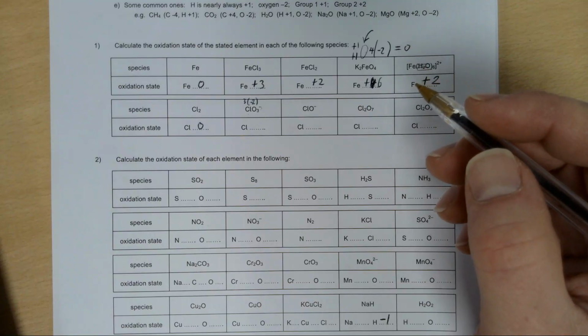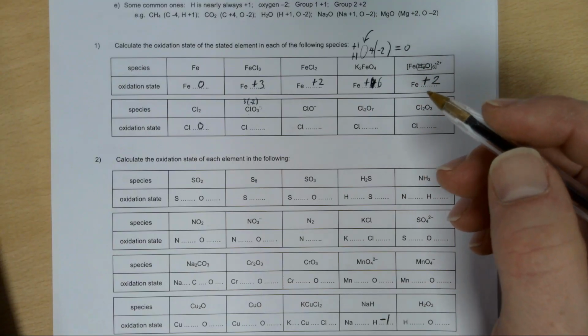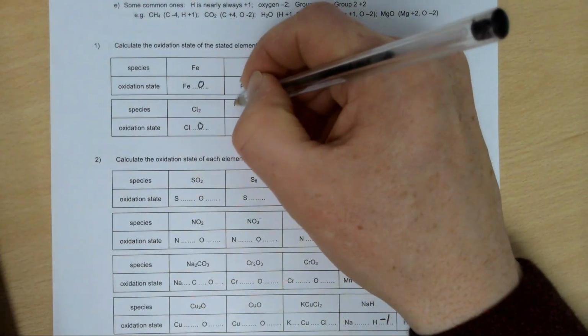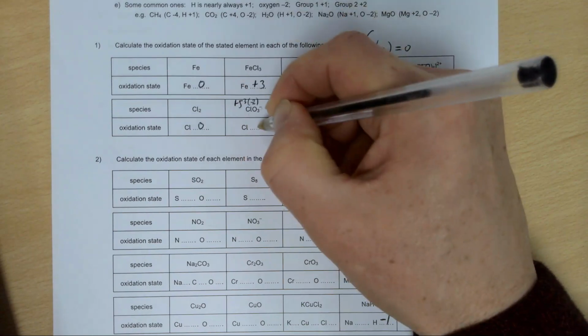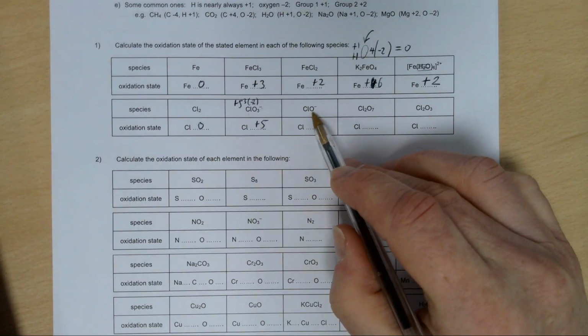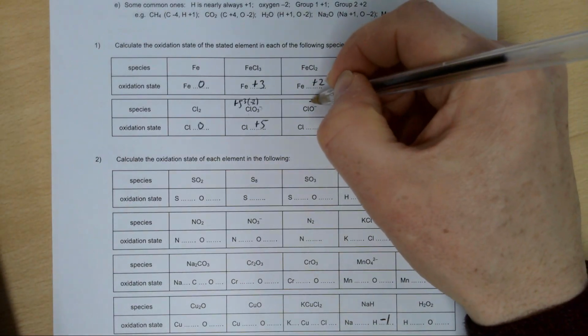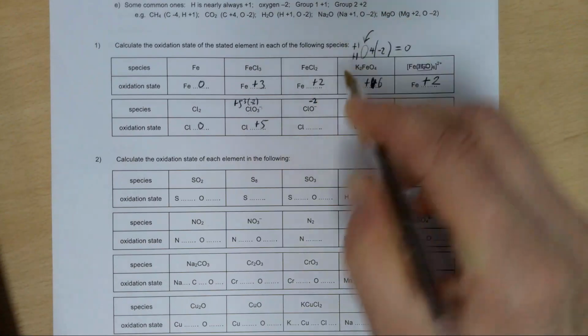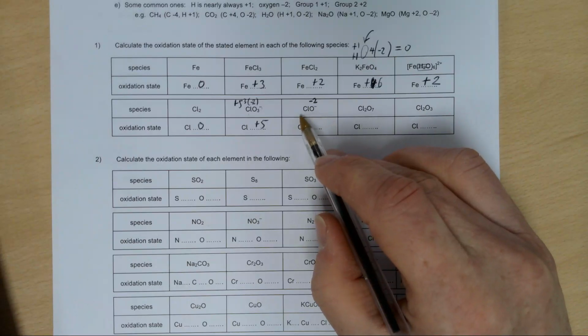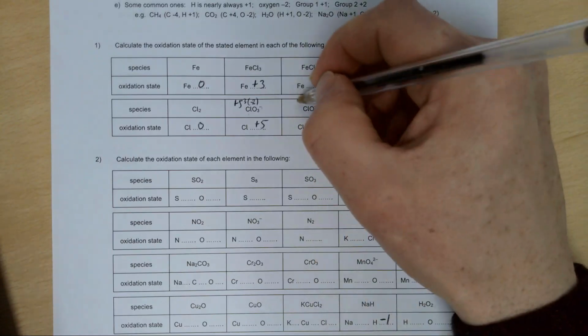Something take away 6 is minus 1. What do we think it is, please? Not many people are saying it, but it's plus 5. And then the oxygen here, so this one together, something take away 2 is minus 1. What take away 2 is minus 1, everybody? Plus 1, right? That's plus 1 then.